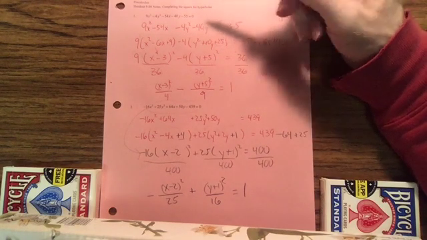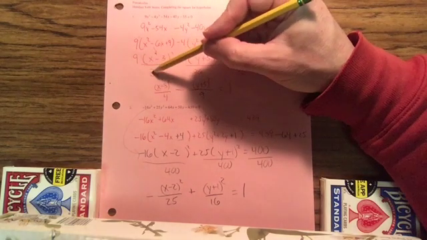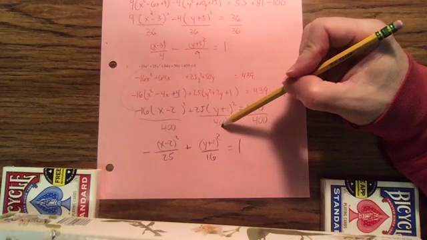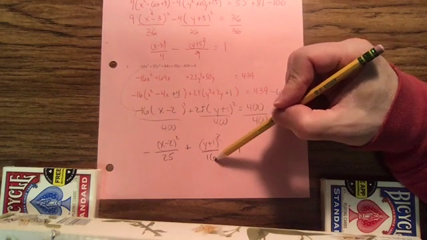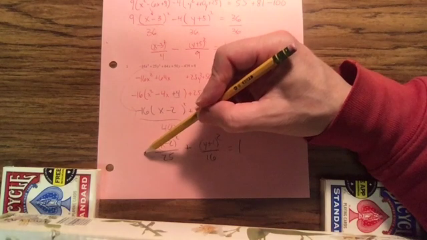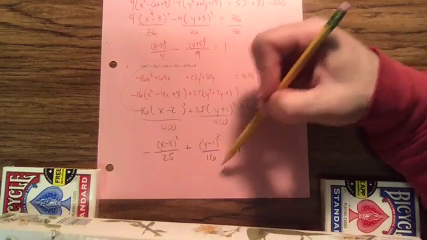Something went wrong. 4 over 36 reduces to 1 over 9. 9 over 36, 1 over 4. And down here, 25 over 400 reduces to 1 over 16, and likewise this reduces. Now in this case, we got a negative here. Okay, you can leave the equation like this, it's fine.